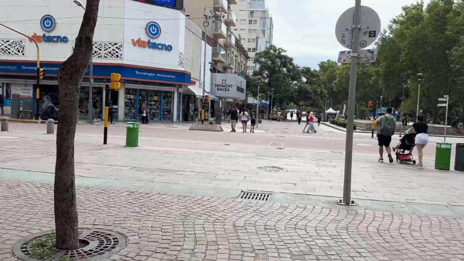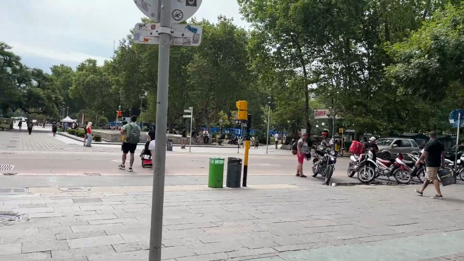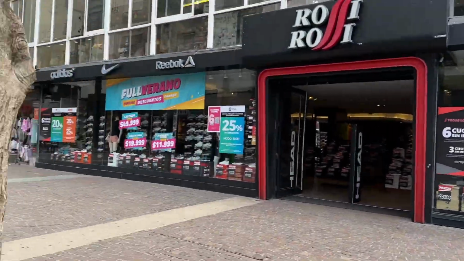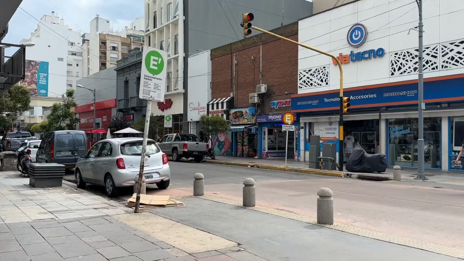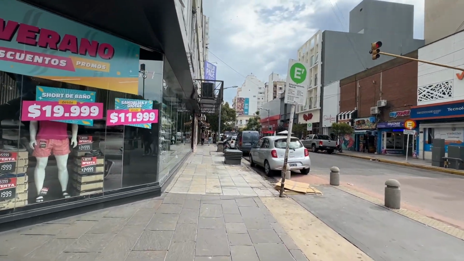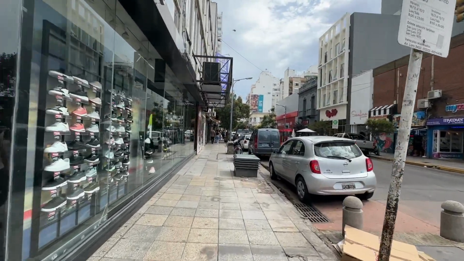I'm still very surprised at how empty it is right now. Really, everybody's literally at the beach. Even though there are some little drops of rain coming down, people are still taking advantage of the day. But we are on the way now to find a Western Union.